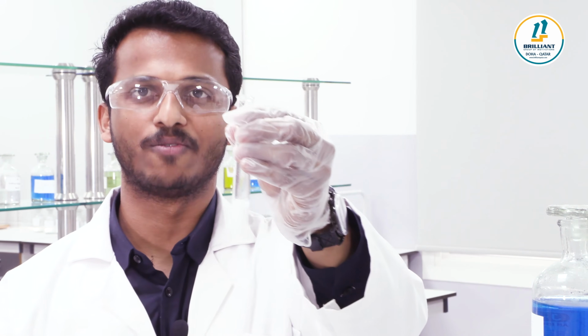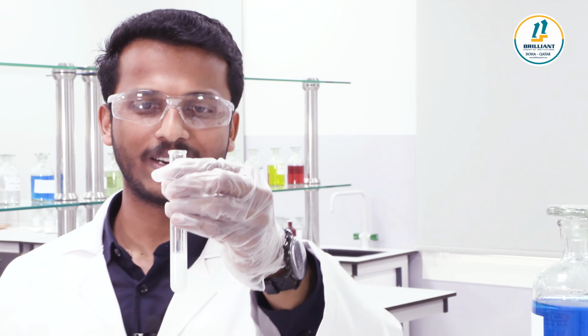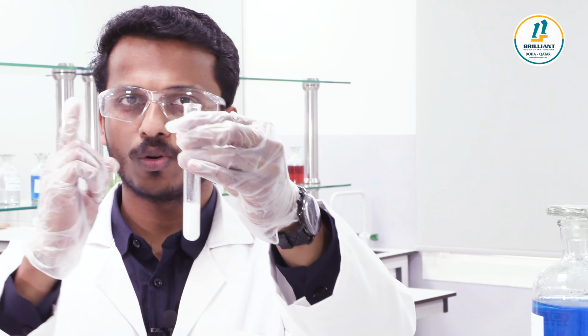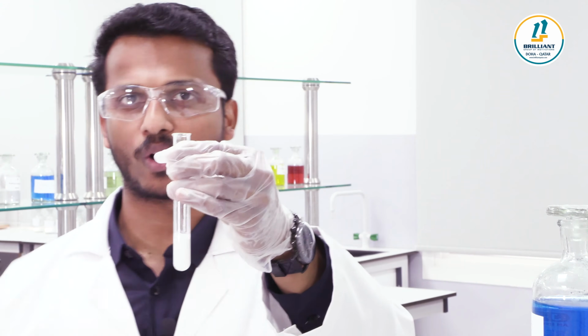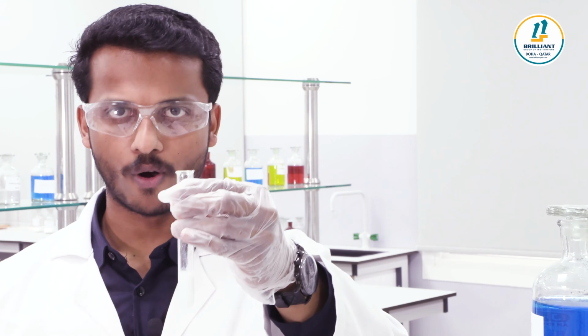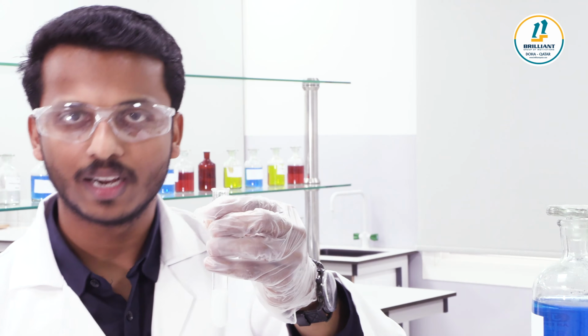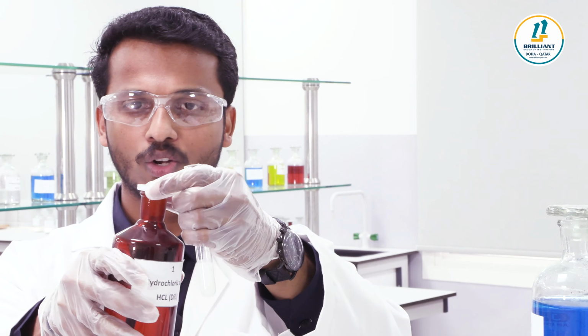A white precipitate formed. And this is not the confirmatory test. We have to do something. So to the salt solution, we add barium chloride and a white precipitate forms. This white precipitate is soluble in dilute HCl. So let me add dilute HCl to this solution.